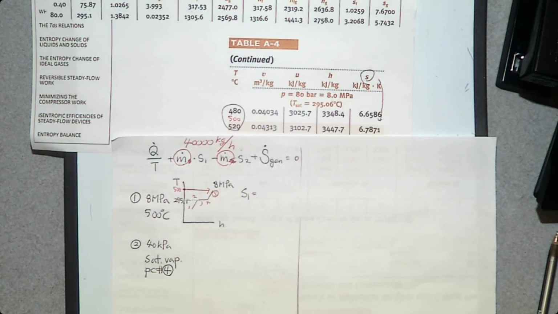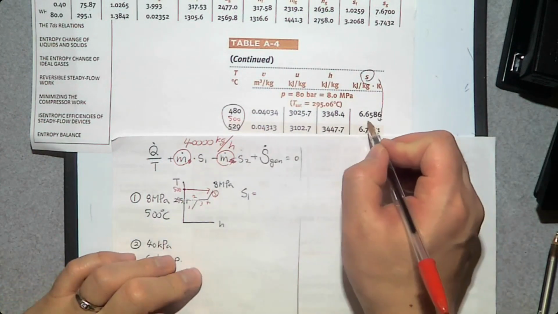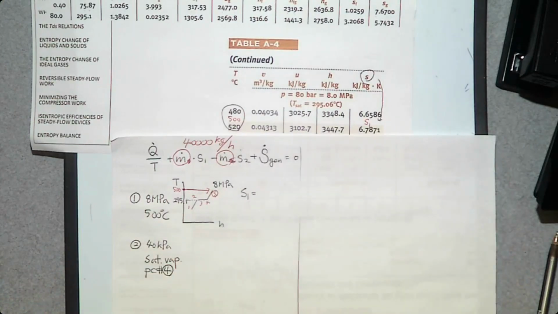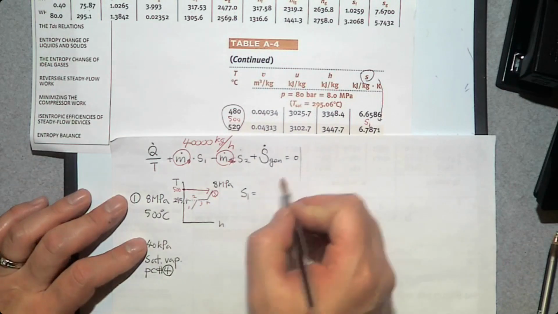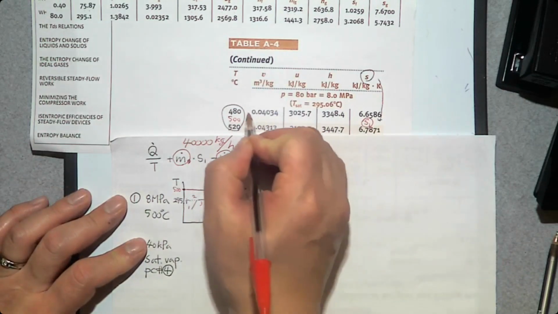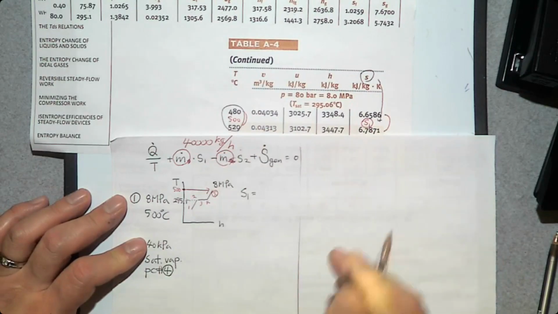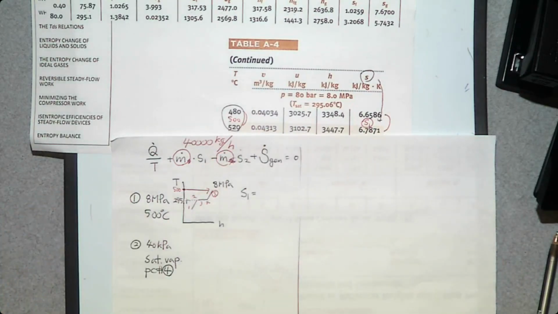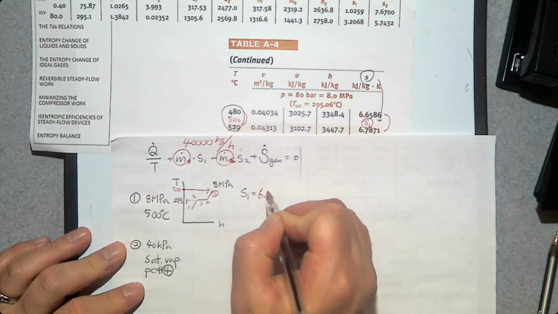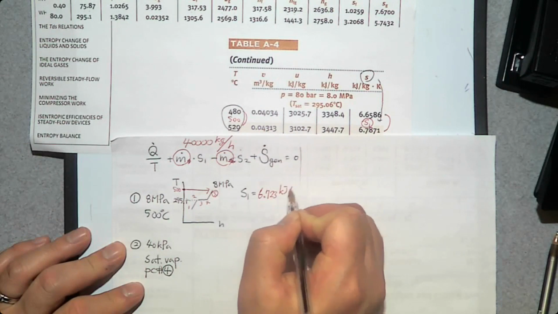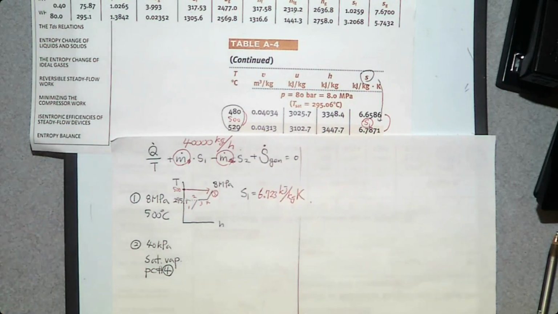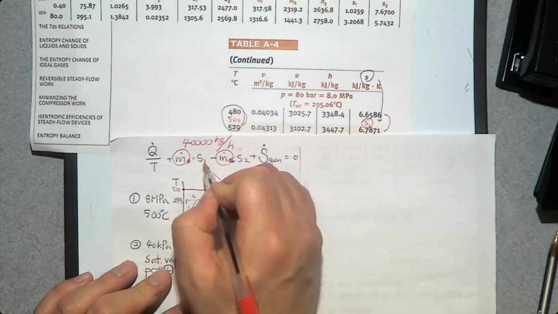Can you determine specific entropy s? Yes, but you need to do linear interpolation, since you already did it many times, so I won't do that anymore. When you do linear interpolation between these two numbers, then you get 6.723 kilojoule per kilogram Kelvin. Okay, that's good. So we know s1.